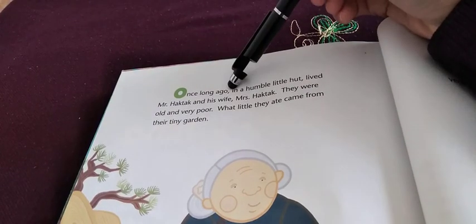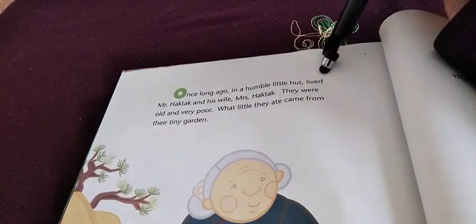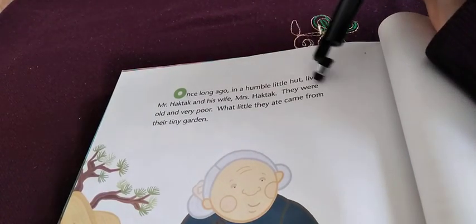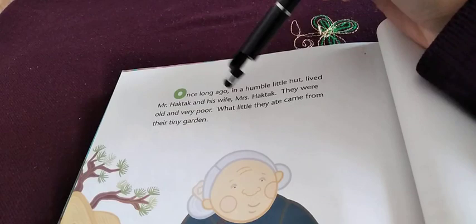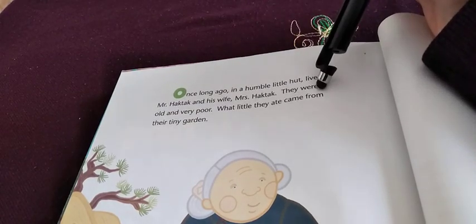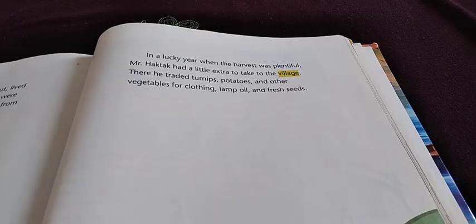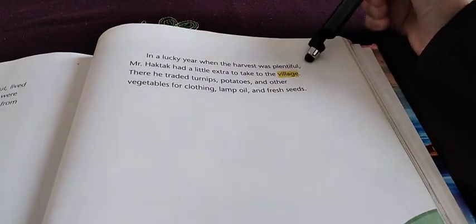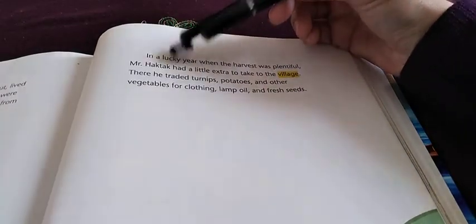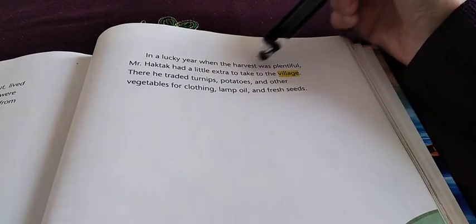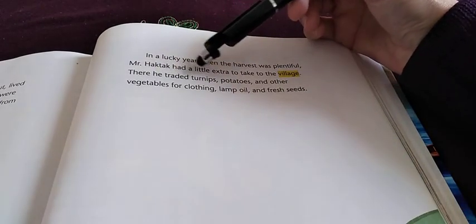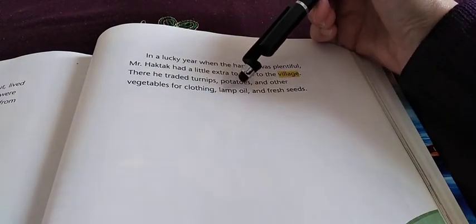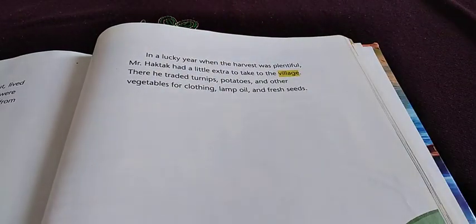Once long ago, in a humble little hut, lived Mr. Hagtag and his wife Mrs. Hagtag. They were old and very poor. What little they ate came from their tiny garden. In a lucky year, when the harvest was plentiful, Mr. Hagtag had a little extra to take to the village. There he traded turnips, potatoes, and other vegetables for clothing, lamp oil, and fresh seeds.